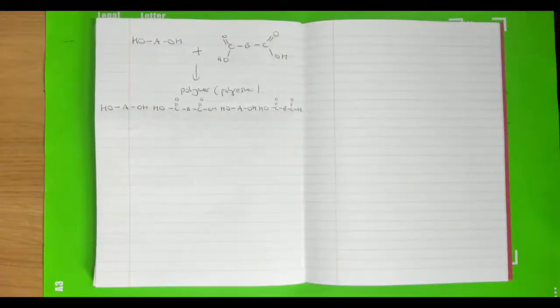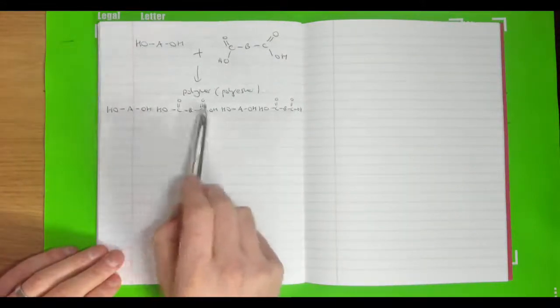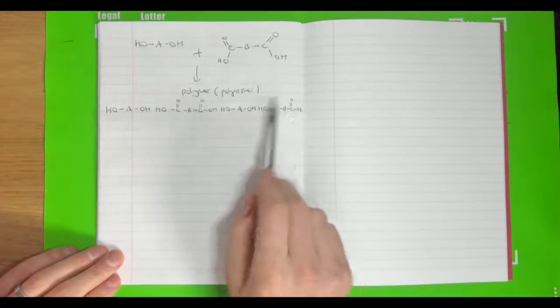Okay, so what we've got here is a diol, a dicarboxylic acid, a diol, and then a dicarboxylic acid.